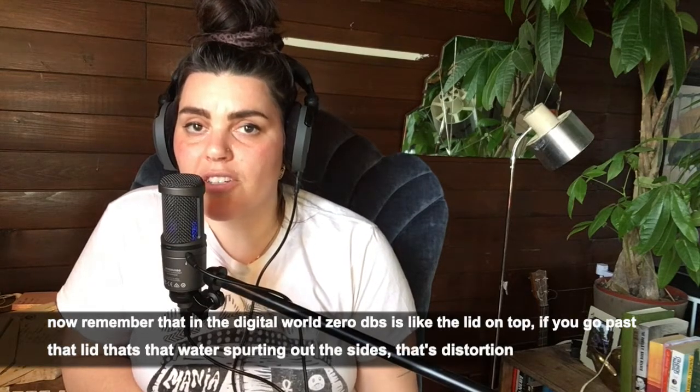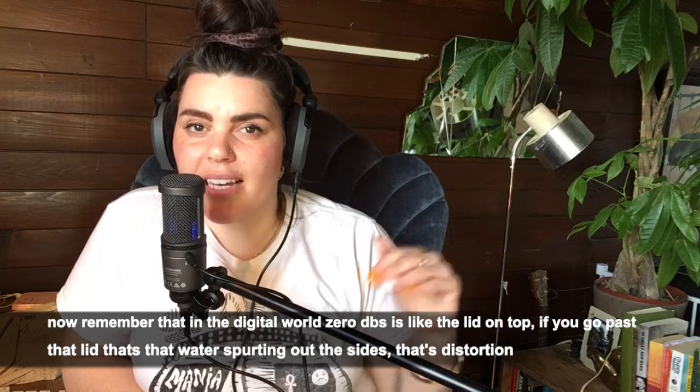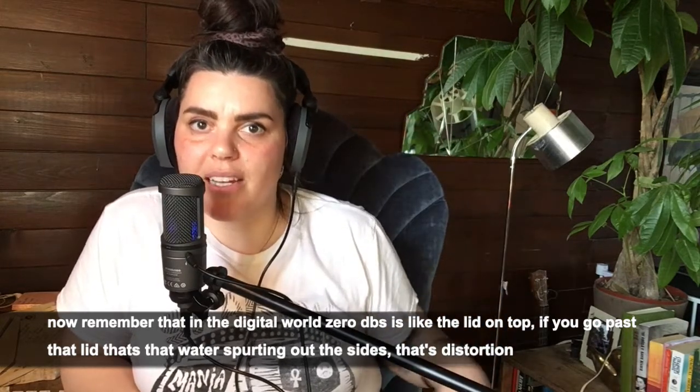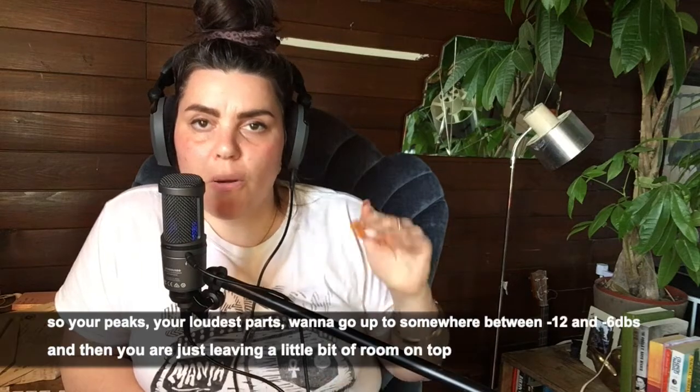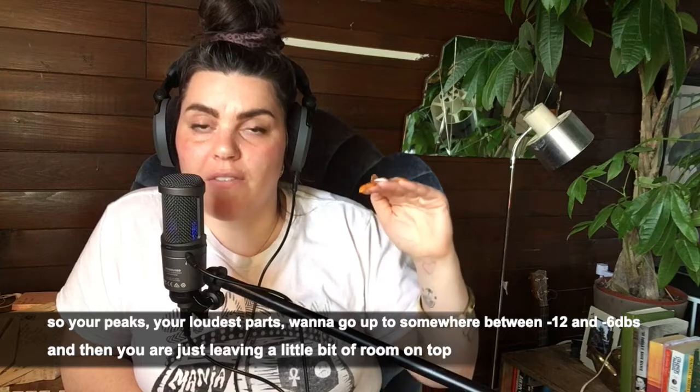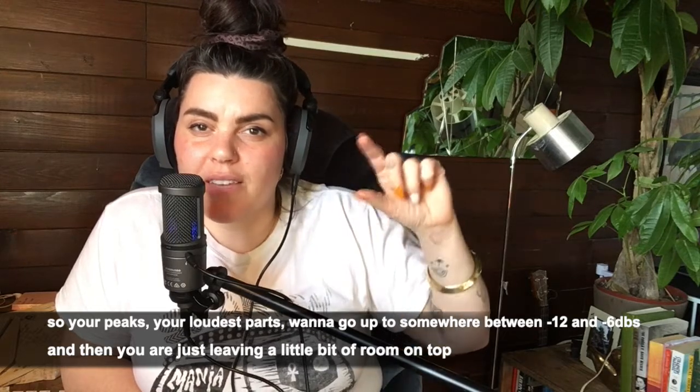Now, remember that in the digital world, 0 dBs is like the lid on top. If you go past that lid, that's that water spurting outside. That's distortion. So your peaks, your loudest parts, want to go up to somewhere between minus 12 and minus 6 dBs, and then just leaving a little bit of room on top.